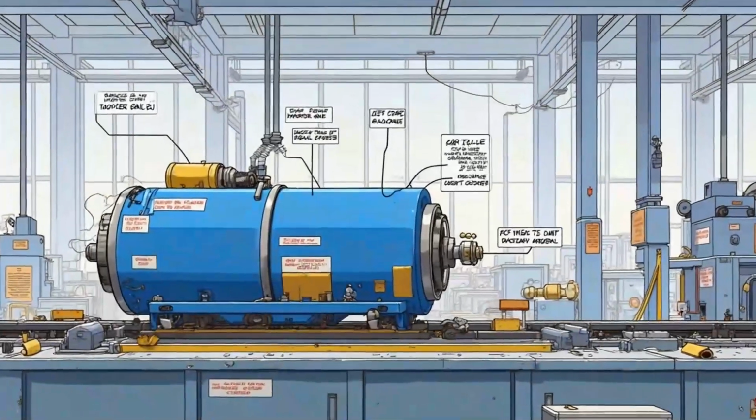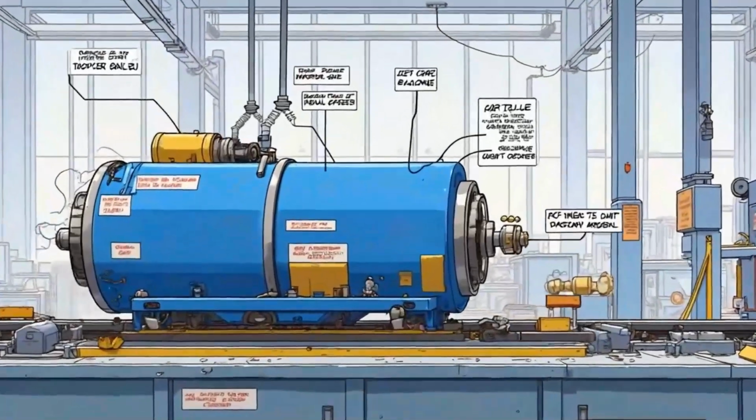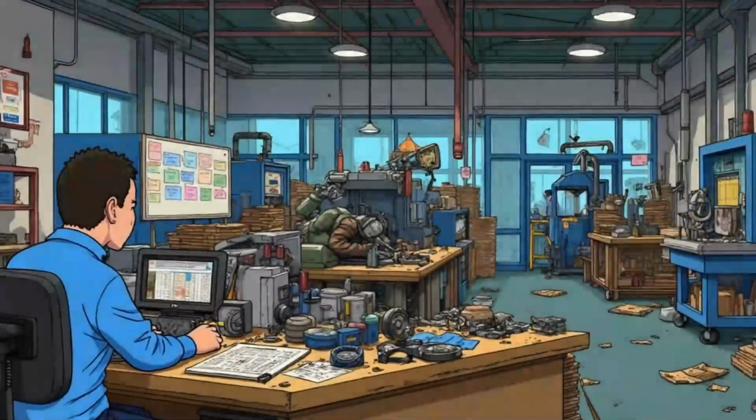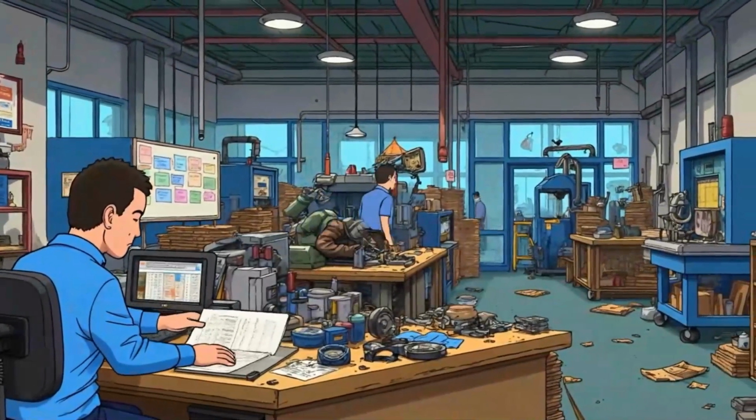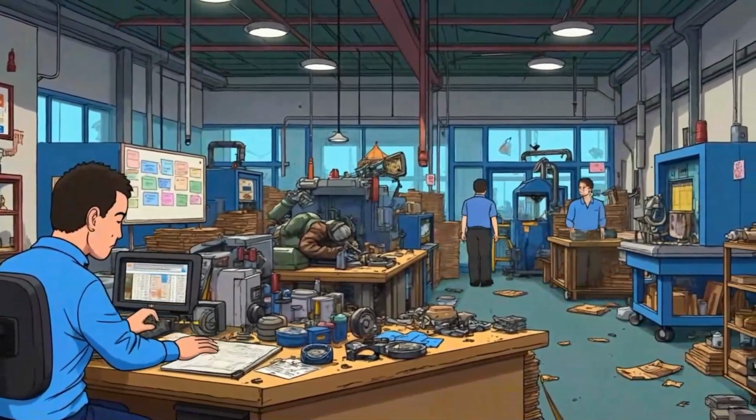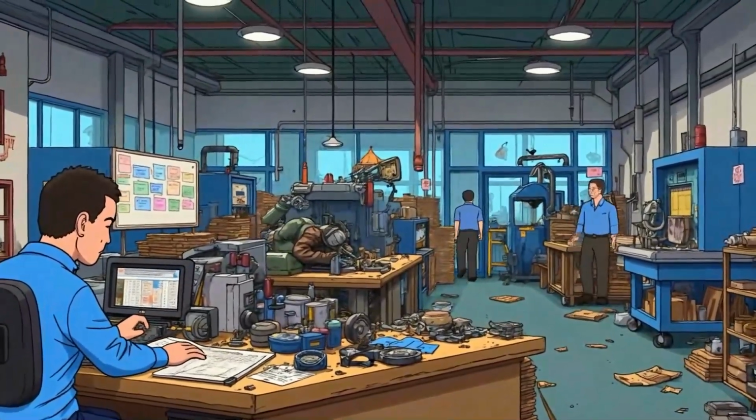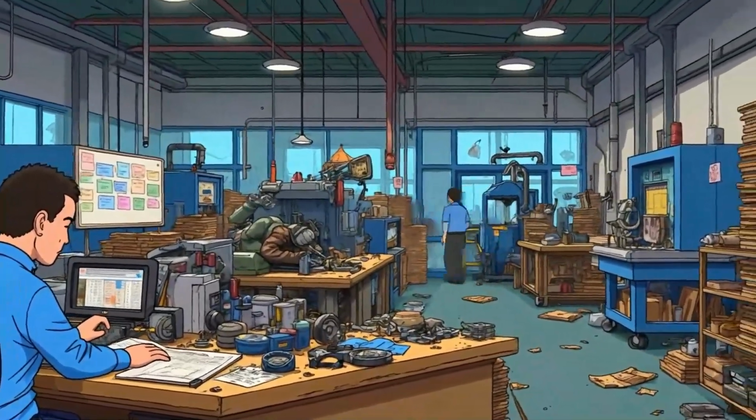It is not always the slowest machine on paper. Sometimes the real constraint is a changeover delay, lack of materials, poor scheduling, or a quality inspection step that is too slow.